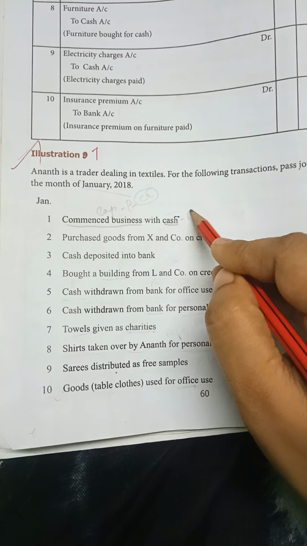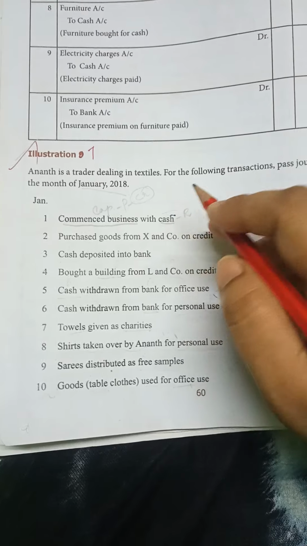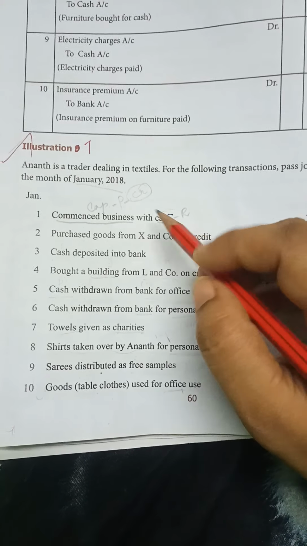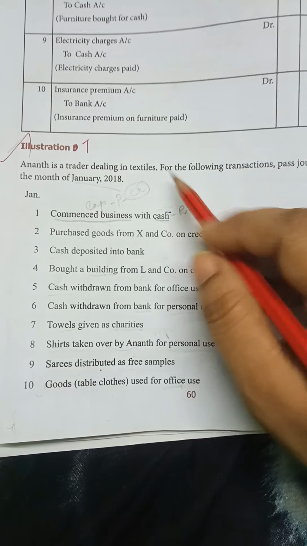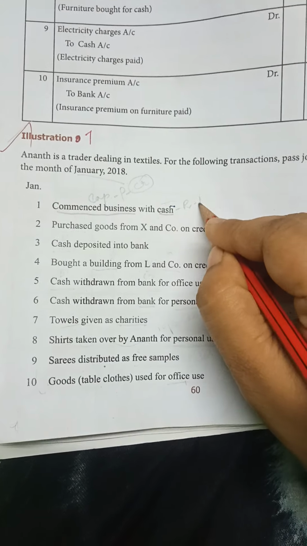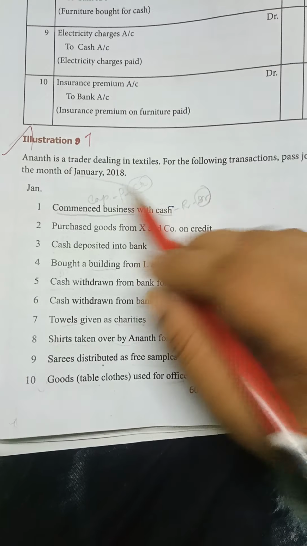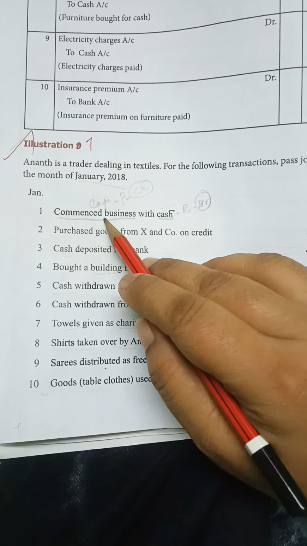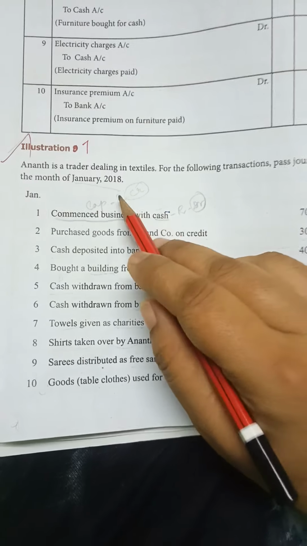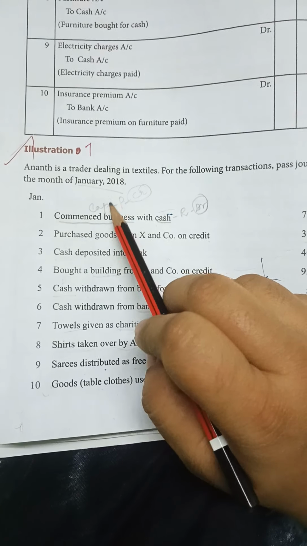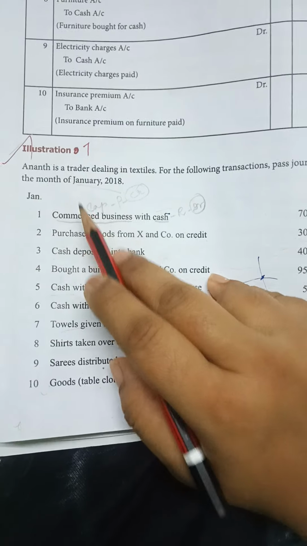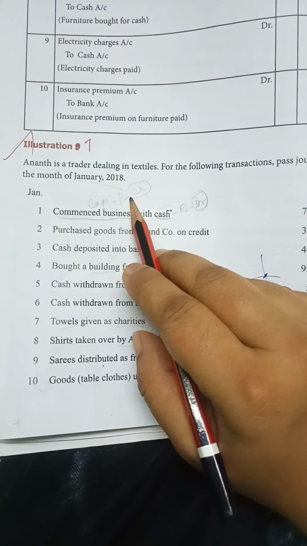Cash is a real account. Whenever we have a real account, what comes in should be debited, what goes out should be credited. When we start business, cash is coming into the business, so we have to debit cash. Always when you see commenced business or started business, immediately your entry should be cash account debtor to that person's capital account. If no person name is given, in that case you can write simply capital account.